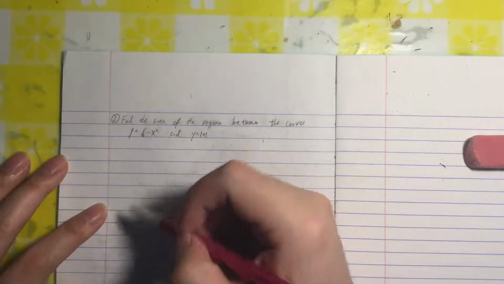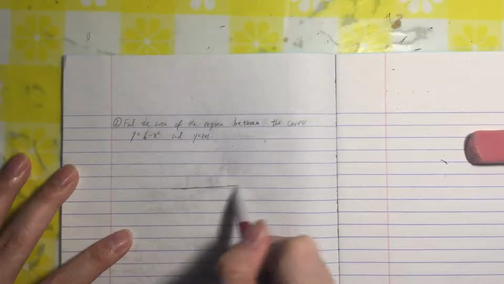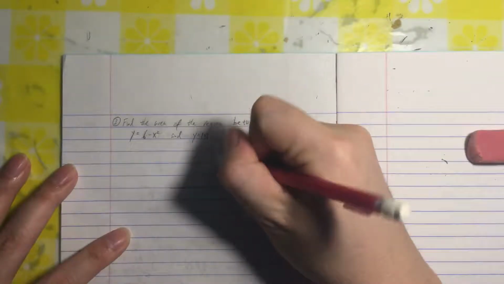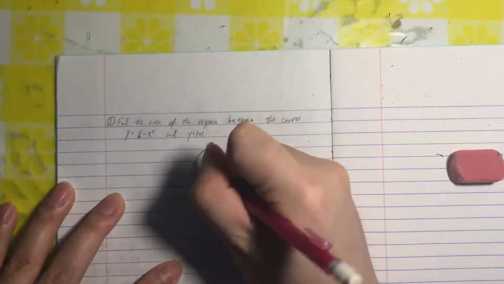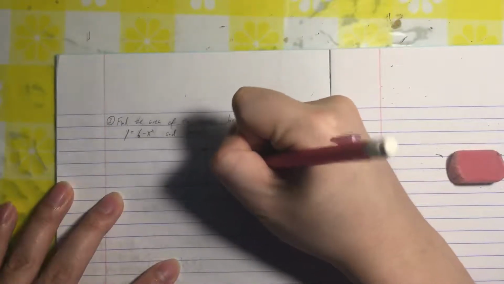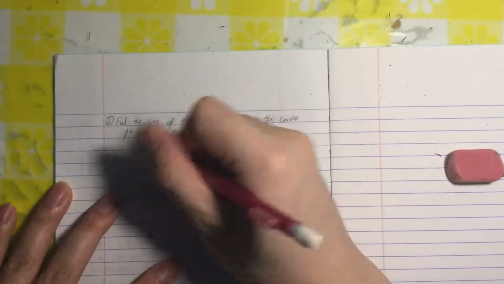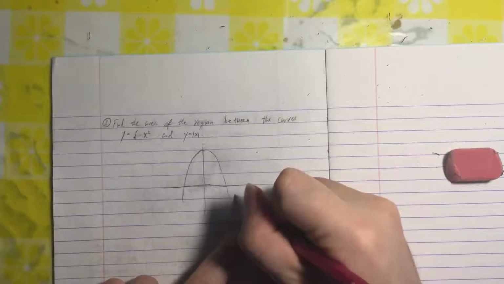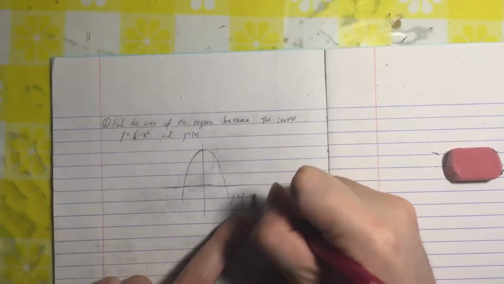That's a parabola open downward. Y-intercept here is 6. So that's the graph of this equation, y equal to 6 minus x squared.